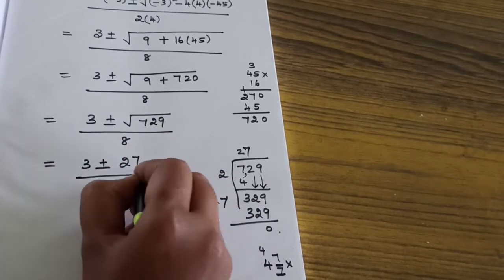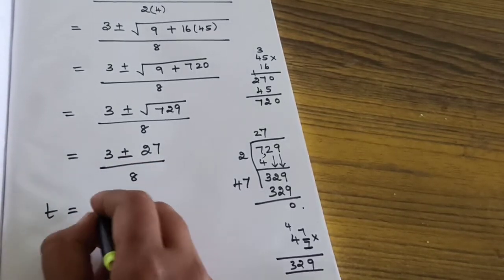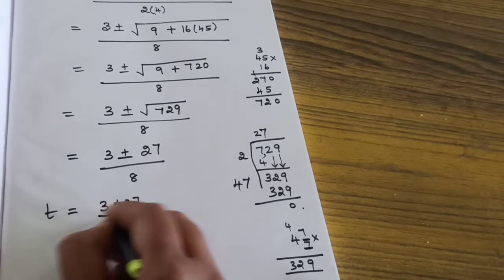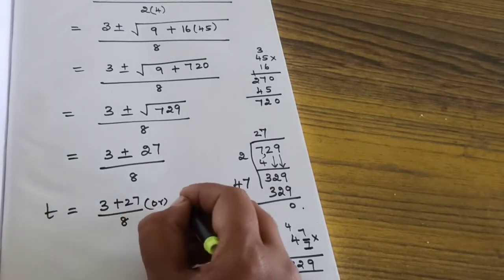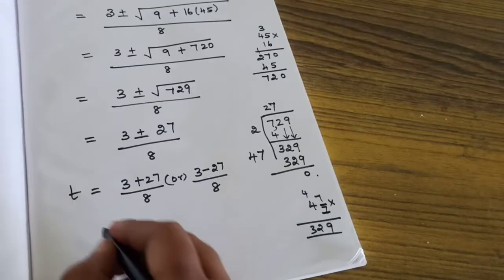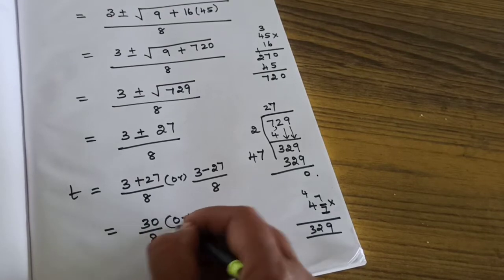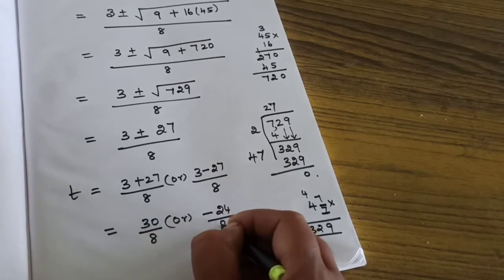So 27 divided by 8. Now t is equal to 2 values we will get. 3 plus 27 by 8 or 3 minus 27 by 8, which is equal to 30 by 8 or minus 24 by 8.